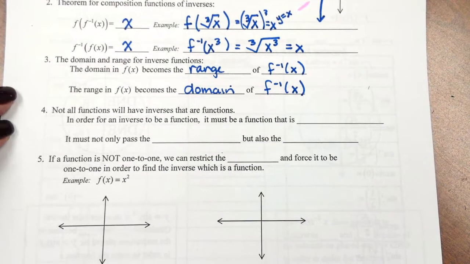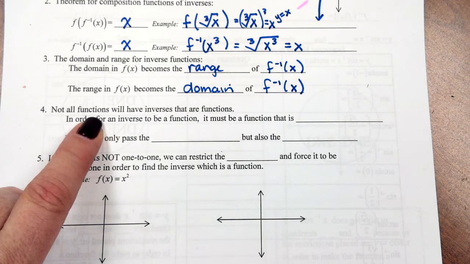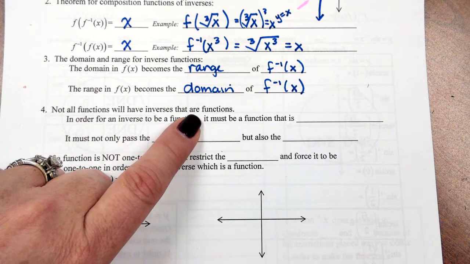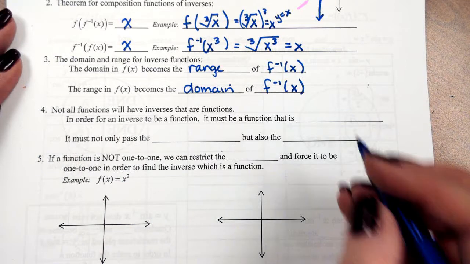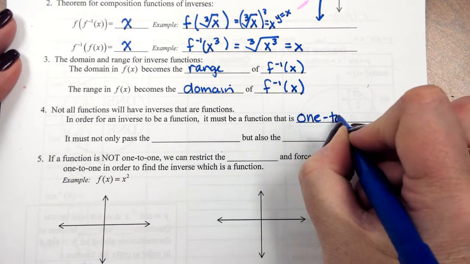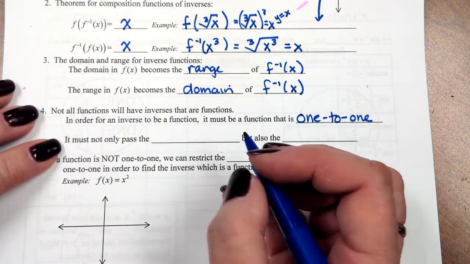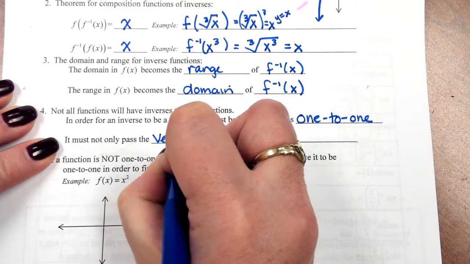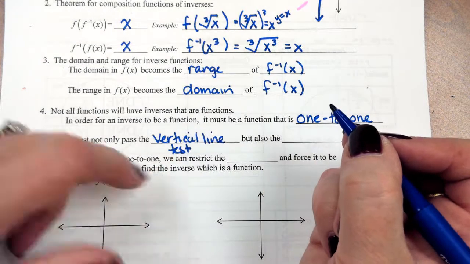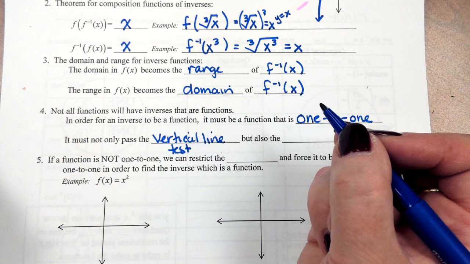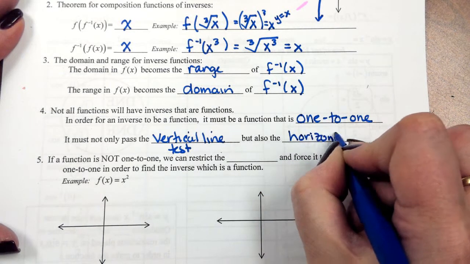Now, the one thing that we have to understand before we get into our inverse trig functions is that not all functions, even though you have a function, have an inverse that is necessarily a function. So in order for an inverse to be a function, the original must be a function that is one-to-one. And the way you test for a one-to-one function is that we know that all functions have to pass the vertical line test. Remember from Algebra 1, in order to be a function, it has to pass your vertical line test. But for a function to be one-to-one, it also has to pass your horizontal line test.